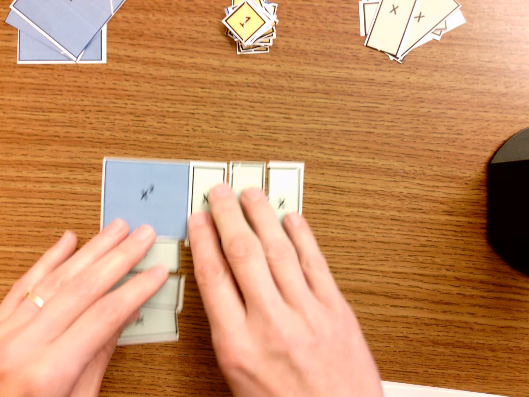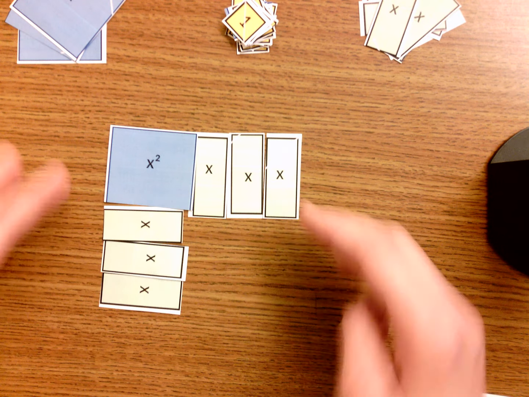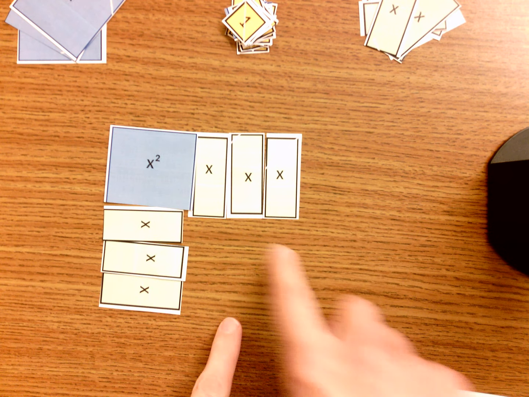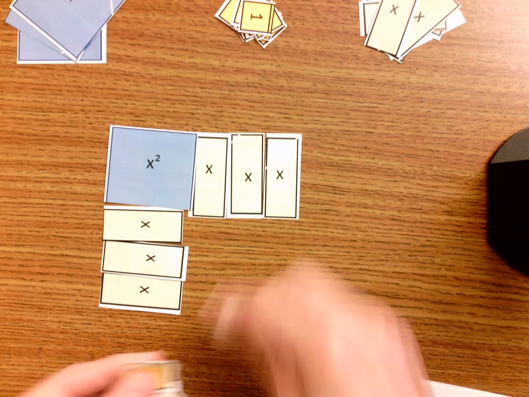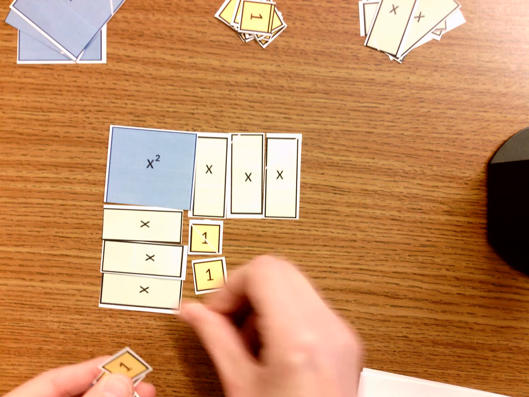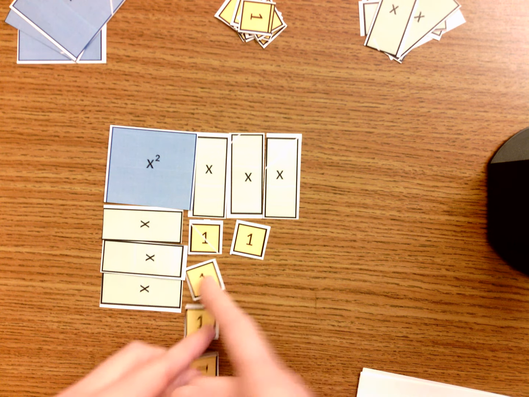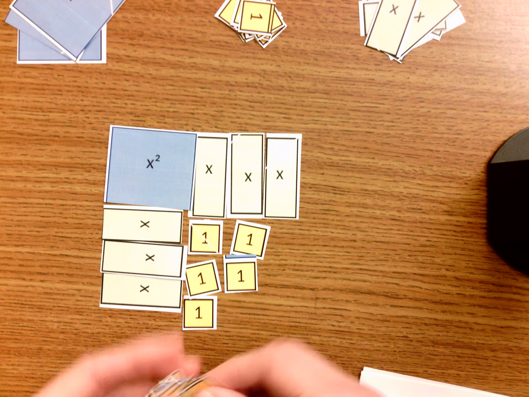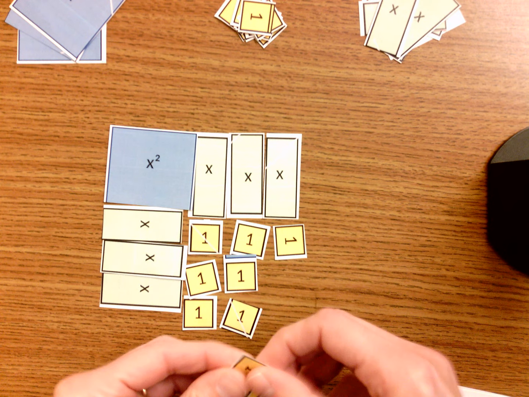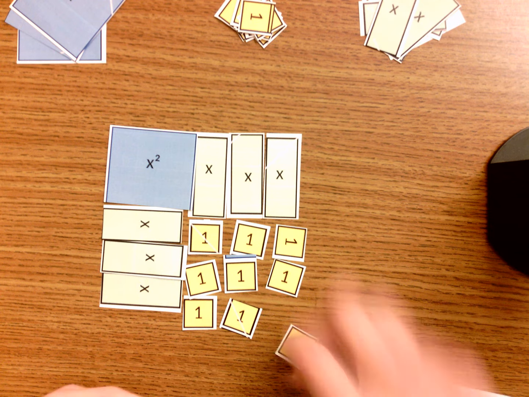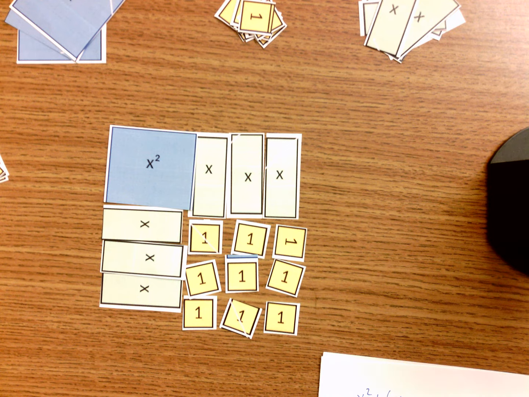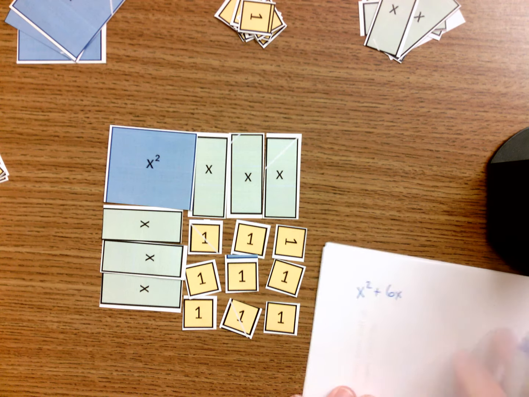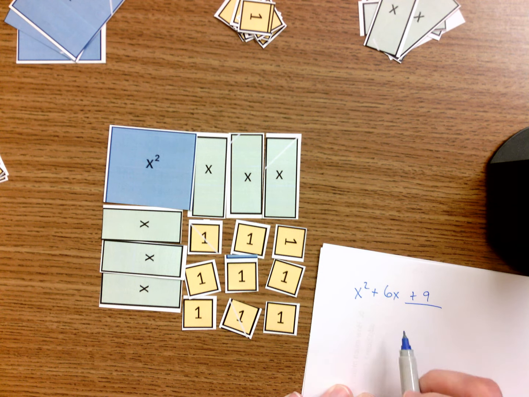All right. So what completing the square is saying is, I can take this x squared plus 6x, and in order to make it a full square, I need to add some of these little one tiles. How many do I need? Well, there's 1, 2, 3, 4, 5, 6, 7, 8, 9. Sorry, I know it takes a little bit for me to put them all down. So 9. In order to complete the square here, I need to add 9 little one tiles, and that's going to make this a perfect square.